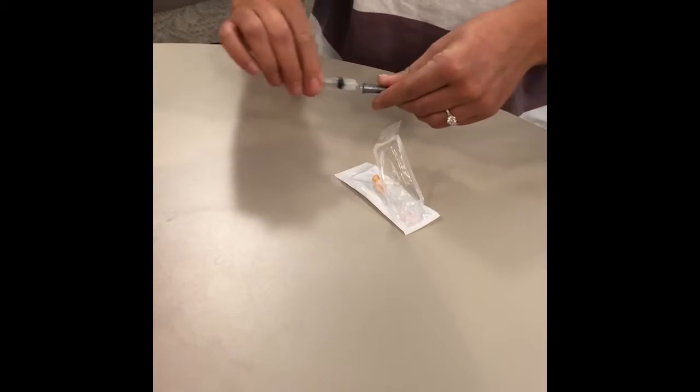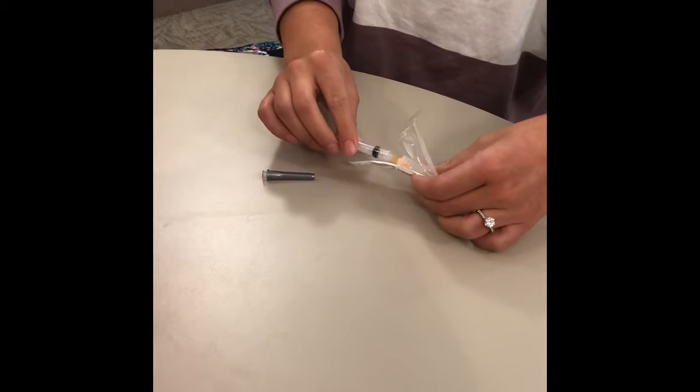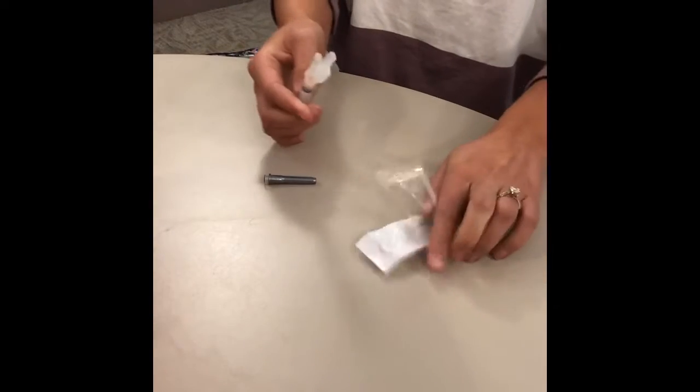This is the proper way to switch from a needleless needle to a hypodermic needle. Don't forget to dispose of the used needles into the sharps container.